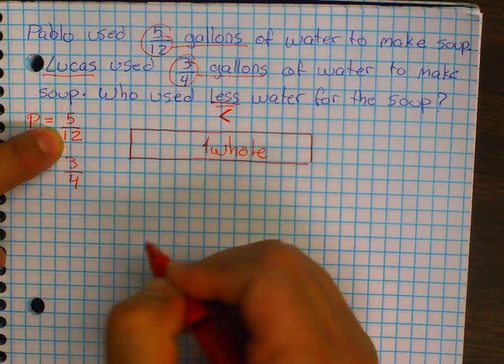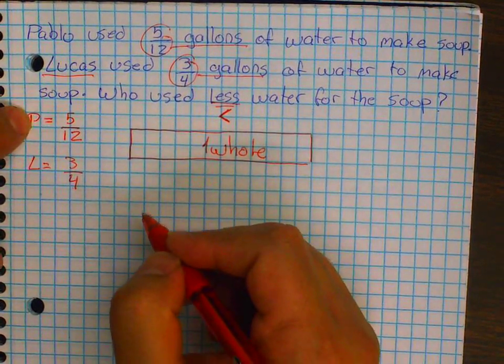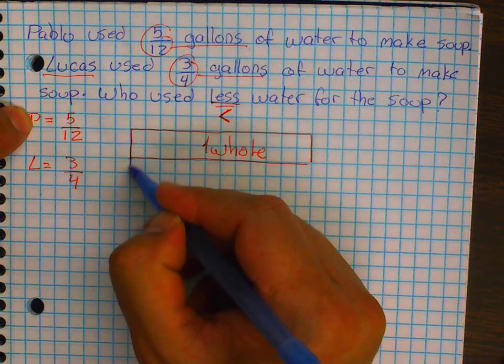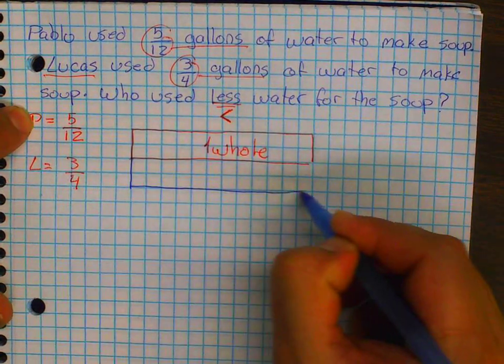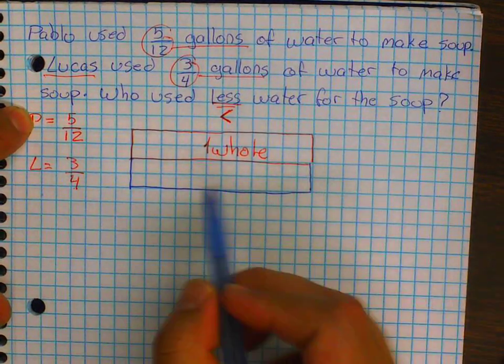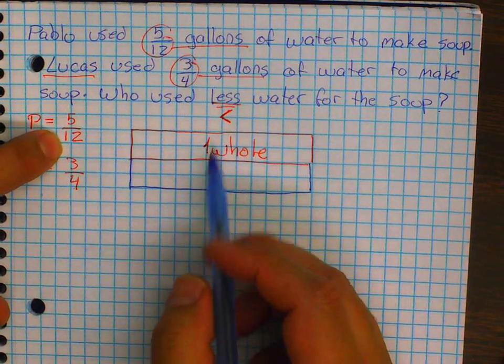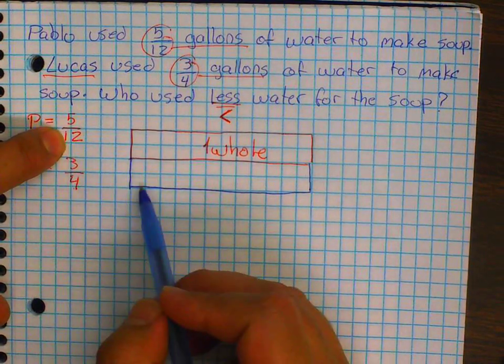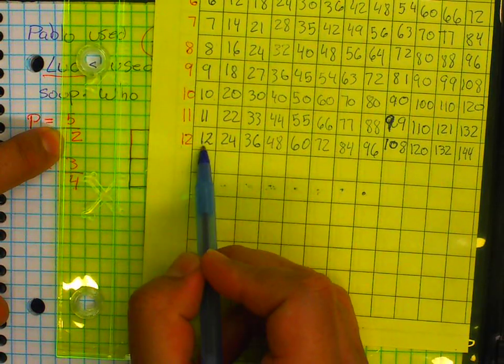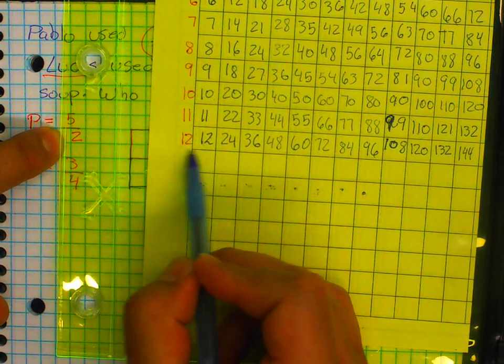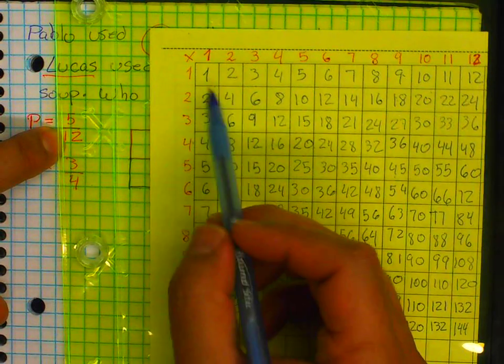Now I'm going to need a model for Pablo. This is the way I'm going to build my model. If Pablo did 5/12, how do I get from 12 to 12? From 12 to 12 is times 1. 12 times 1 is 12.